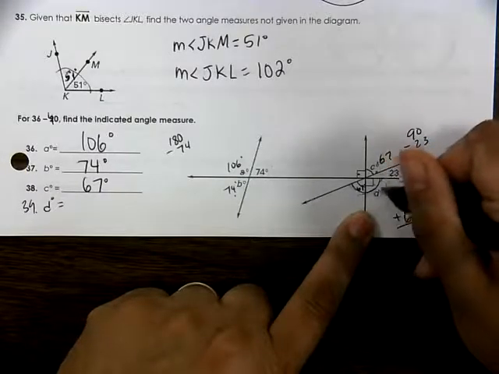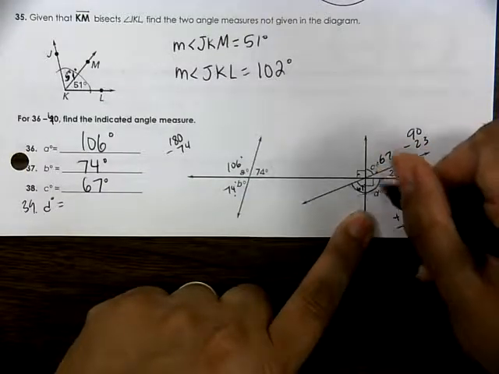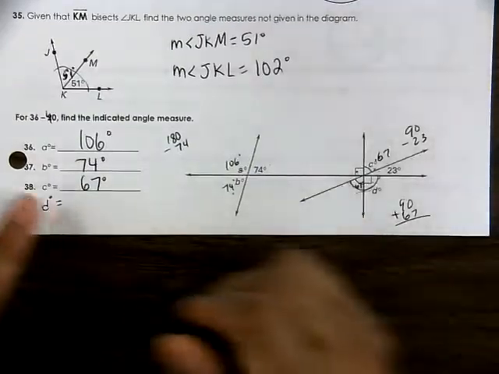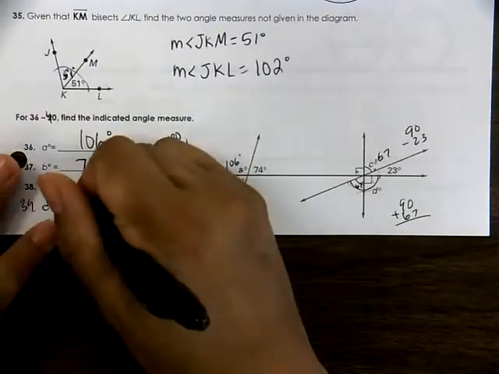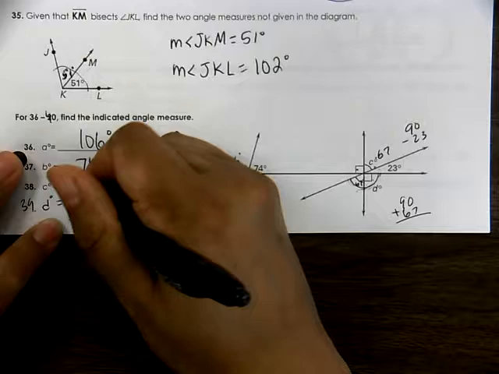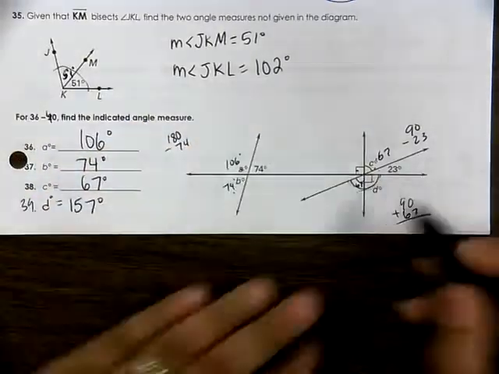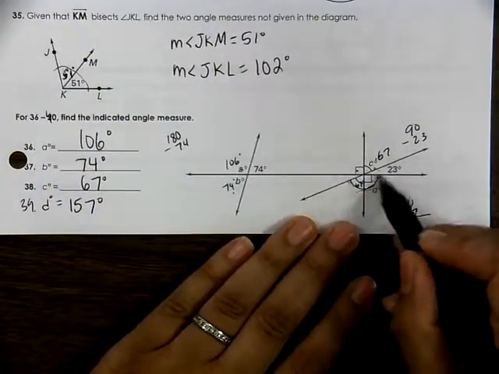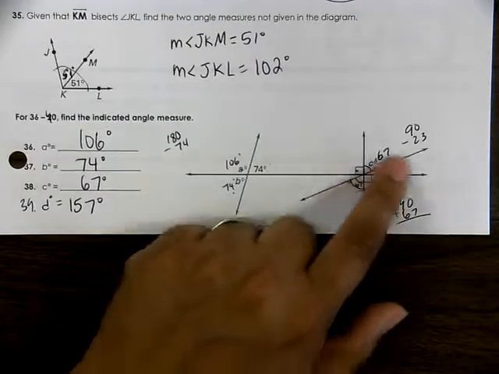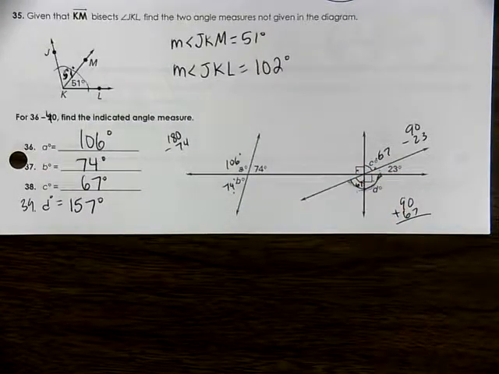If it was just referring to angle D as this part, it would be 90, and I think the answer key posted might say 90 degrees, but I think the best answer there would be 157, because I think it's referring to all of this. But we'll make sure it's clear on a quiz or test which part you're supposed to include. Okay, on to the back.